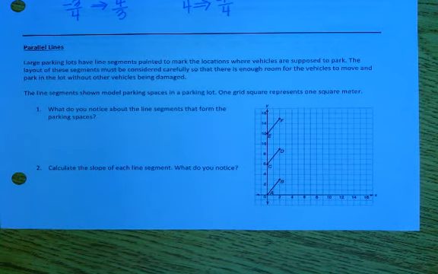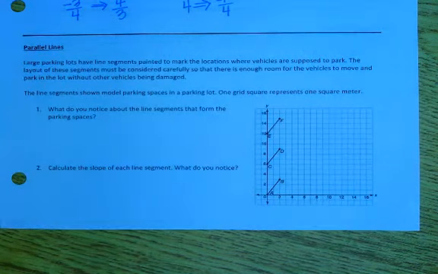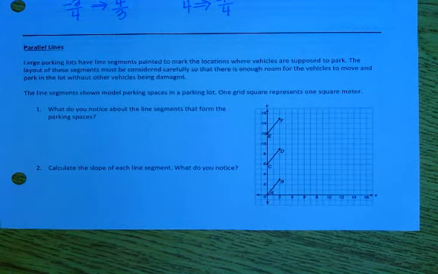Okay, large parking lots have line segments painted to mark the locations where vehicles are supposed to park. The layout of these segments must be considered carefully so there's enough room for the vehicles to move and park in the lot without other vehicles being damaged. The line segments shown model parking spaces in a parking lot. 1 grid square represents 1 square meter, so we're in meters. What do you notice about the line segments that form the parking spaces? Talk about it with your table for 20 seconds.